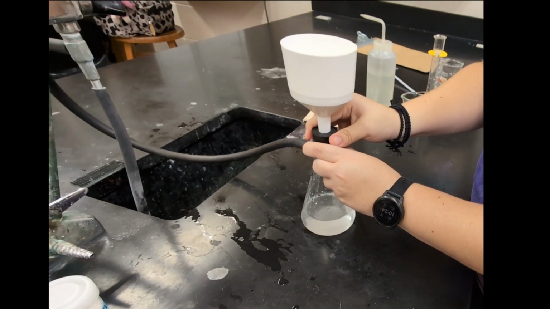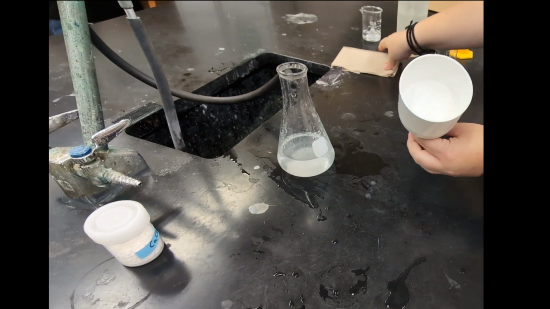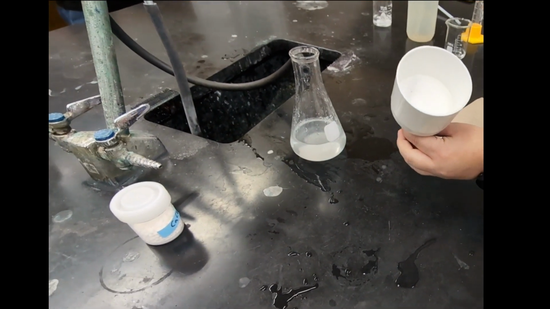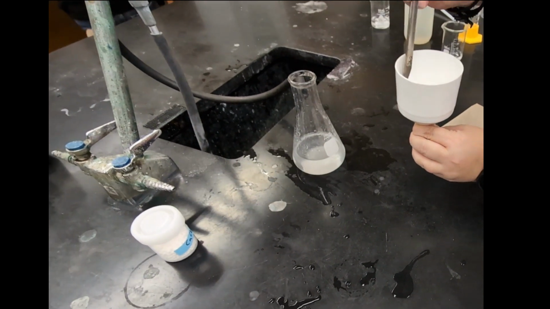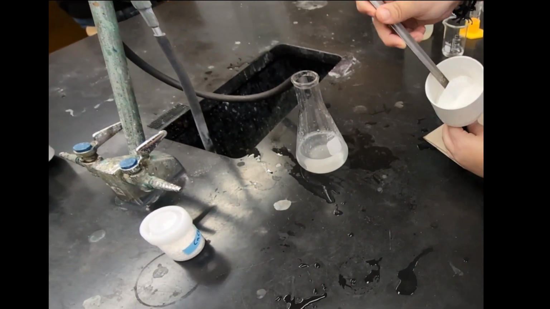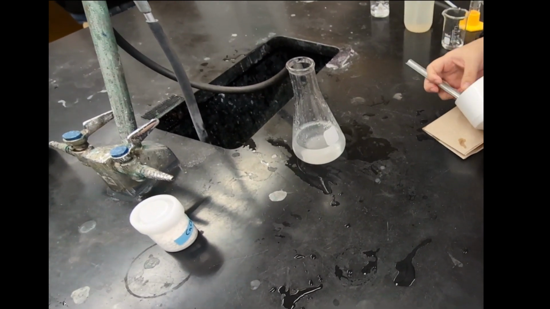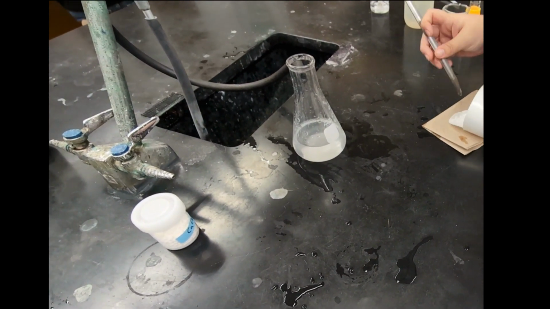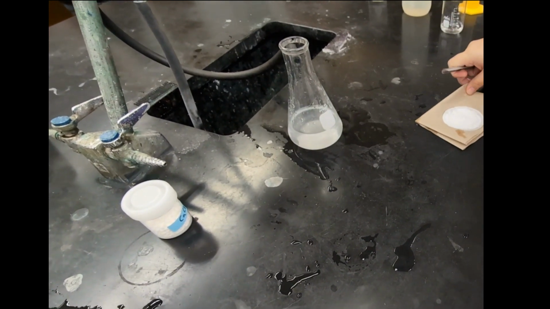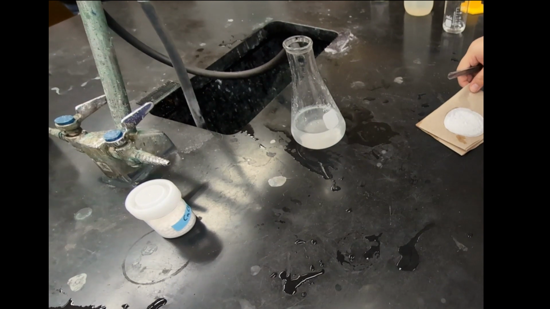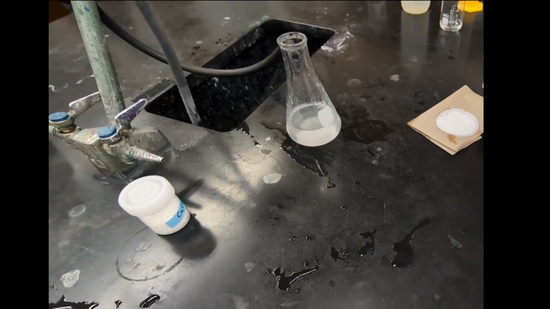So I want to take the filter paper out of our sidearm flask. I'm sorry, out of the Buchner funnel. I like to use the end of a spatula for this, and transfer this to a paper towel. Like that. And then I will stick it in the drying oven and dry it until it reaches a constant mass. We want to make sure it reaches a constant mass so that way we know that all of the water has evaporated.